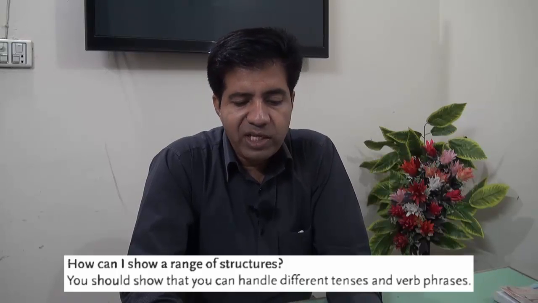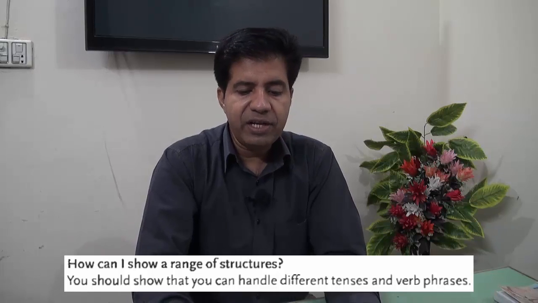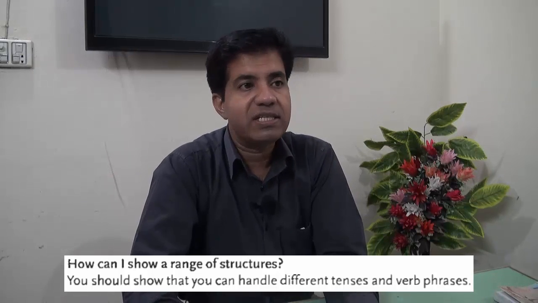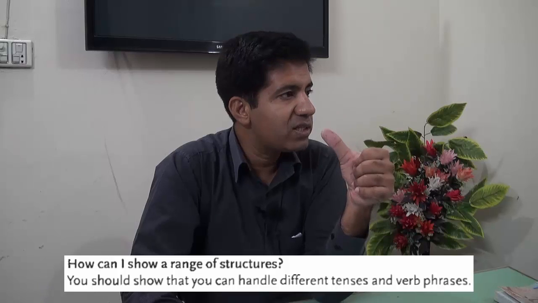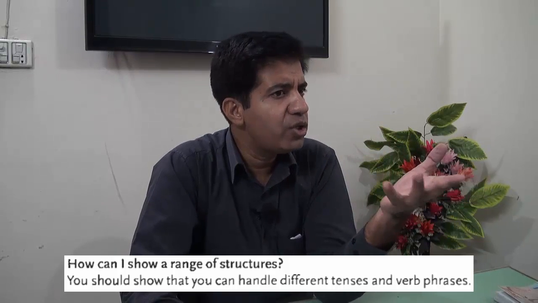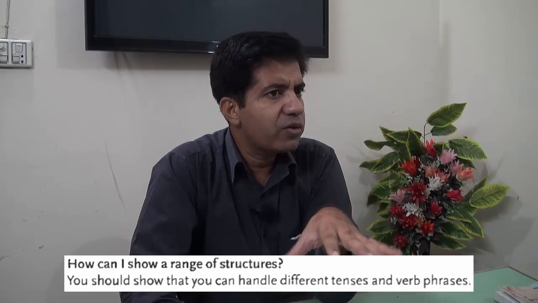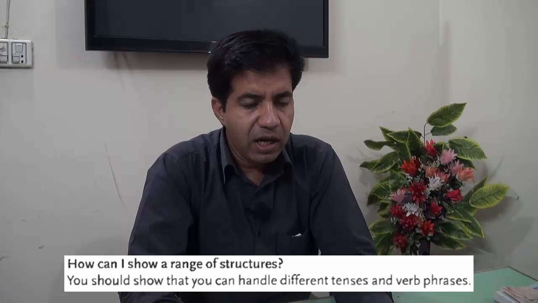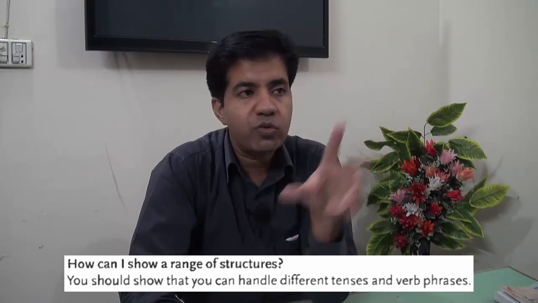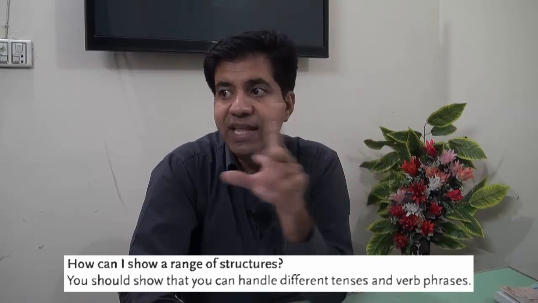Now, how can I show a range of structures? You should show that you can handle different tenses and verb phrases. Different tenses: past, present, future, the use of can, could, should, but that would come in essay writing mostly. Here it's going to be very simple, just the past tense. In the sentence you should be able to use verbs with adverbs accurately and nouns with adjectives accurately.